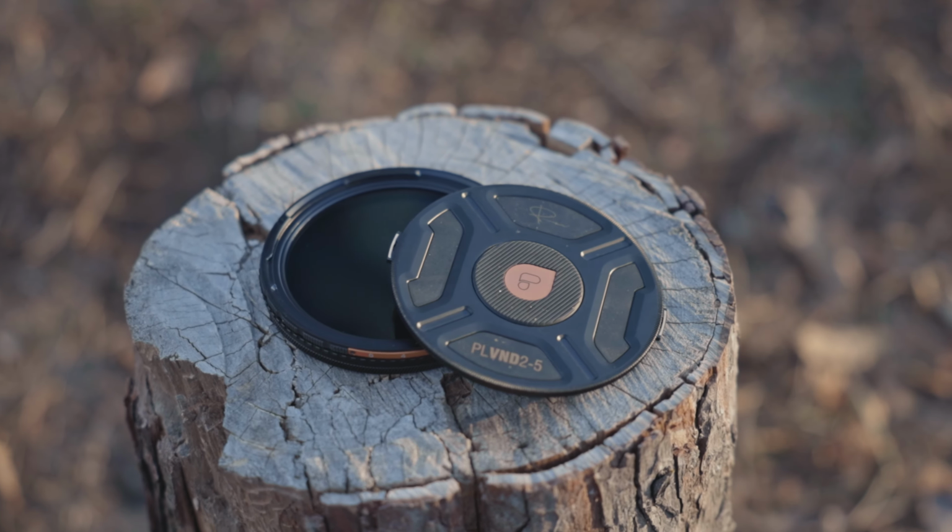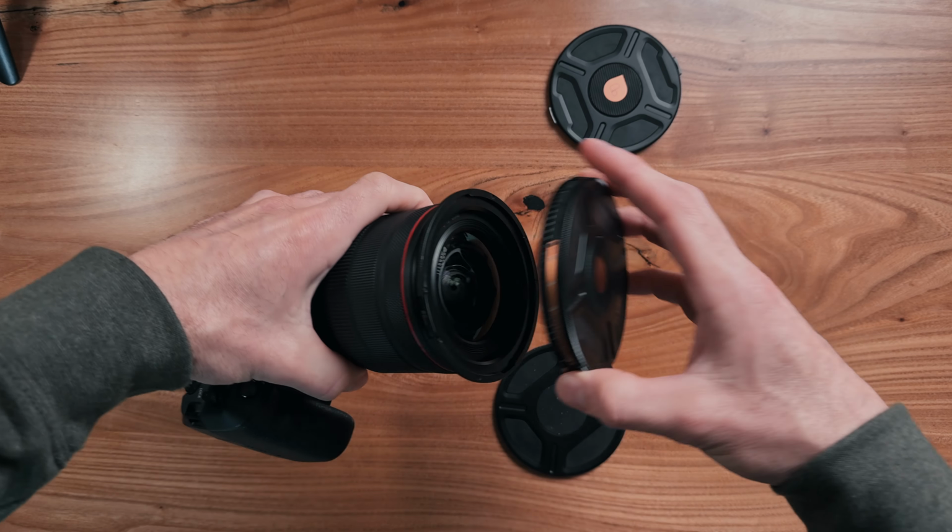Of course, if you're shooting outside, you may want to slap on an ND filter. That's why I use the Helix Maglock Polar Pro system there. That makes that super fast and efficient.